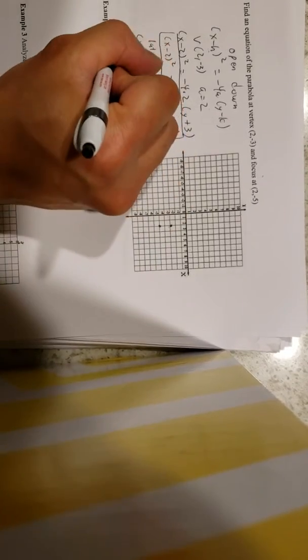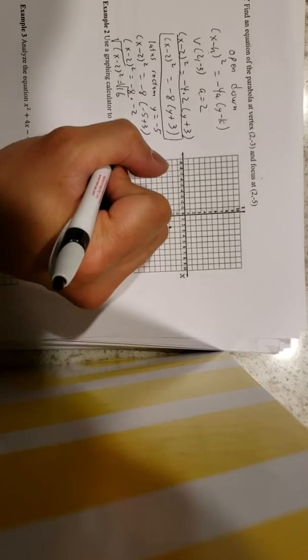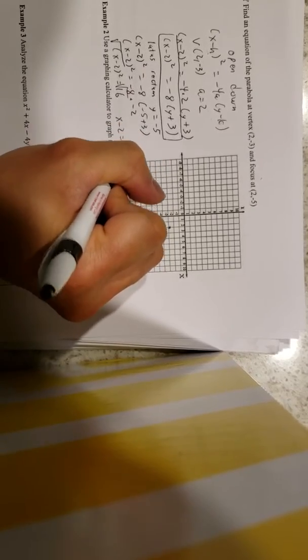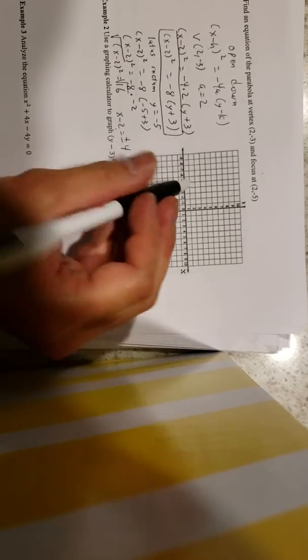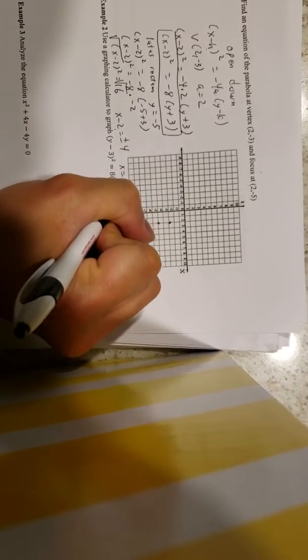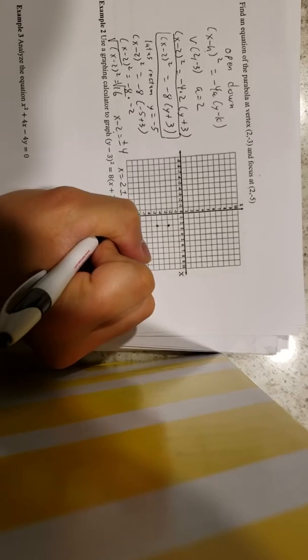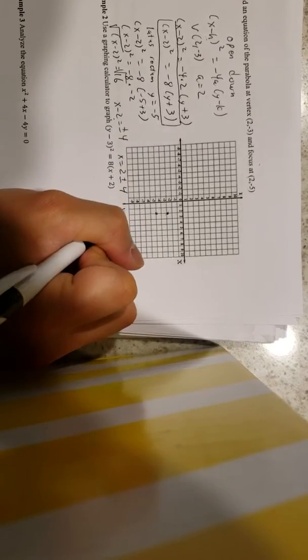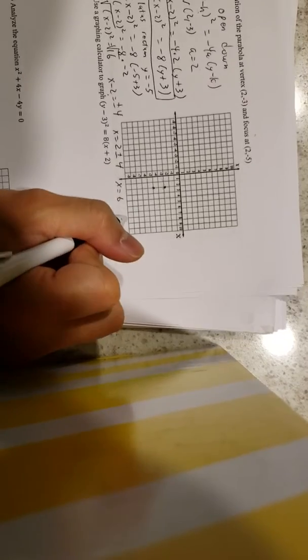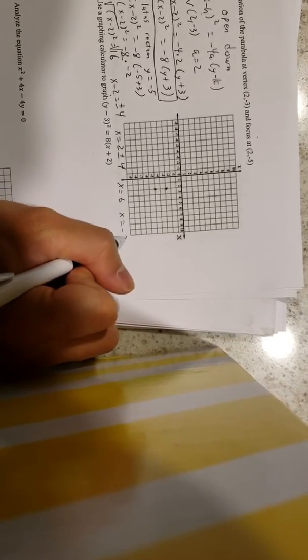I square root both sides, and I'll get x minus 2 is equal to plus or minus 4. If we solve for x, I'll get x is equal to 2 plus or minus 4. And so my two answers here are x is equal to 6 and x is equal to negative 2.